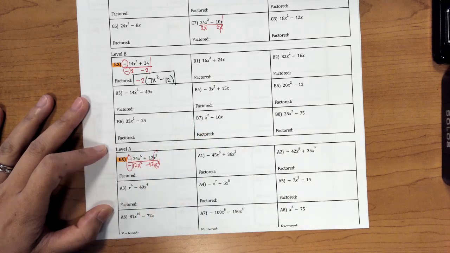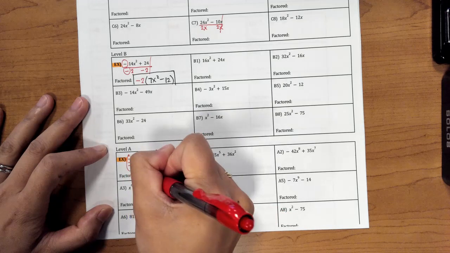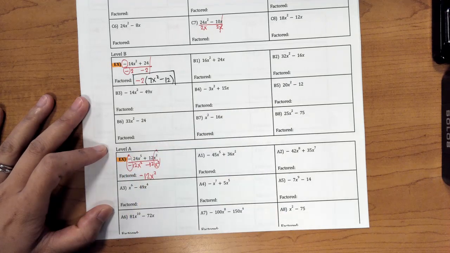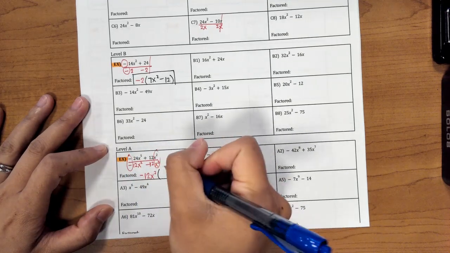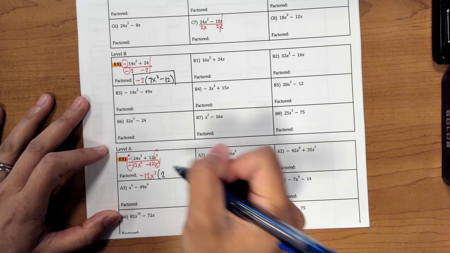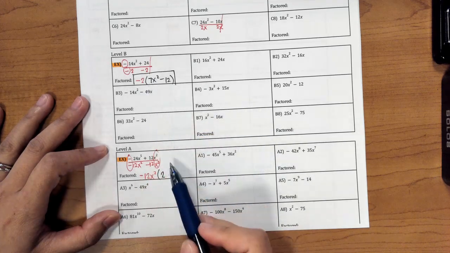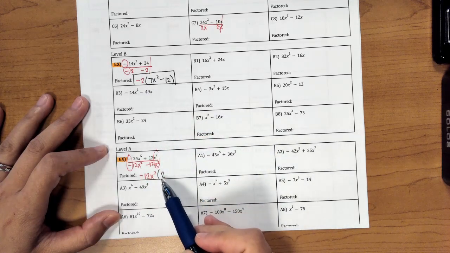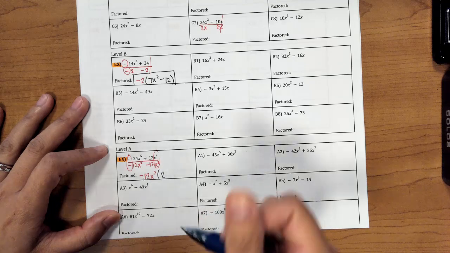Okay. So the GCF outside is negative 12x squared to show what I divided by. And then negative 24 divided by negative 12 is positive 2. The number inside the parentheses always has to start with a positive number, which is why the negative goes outside.